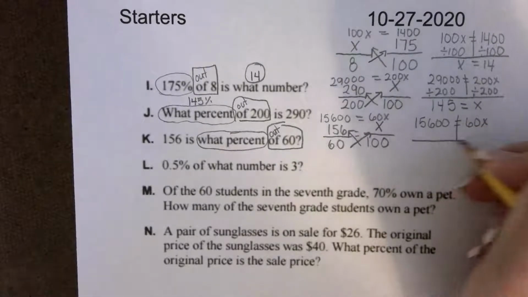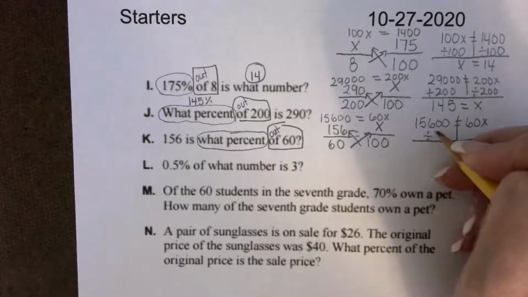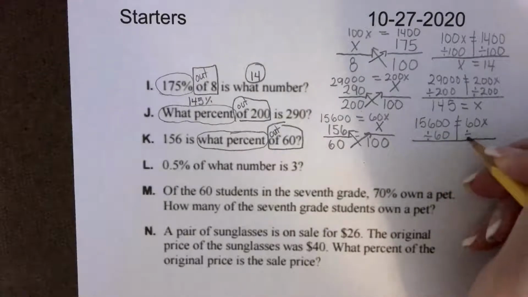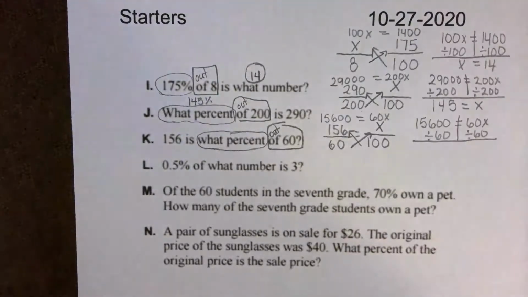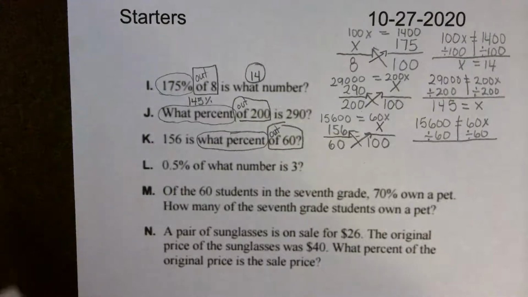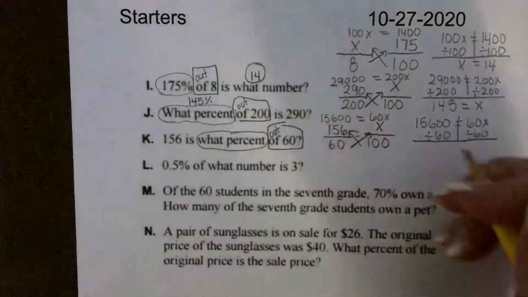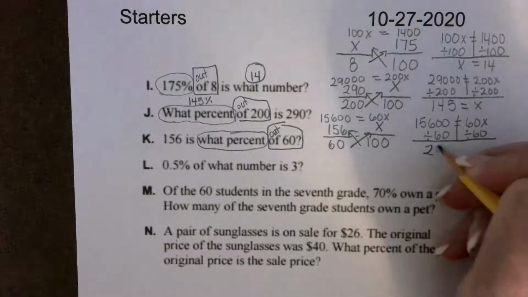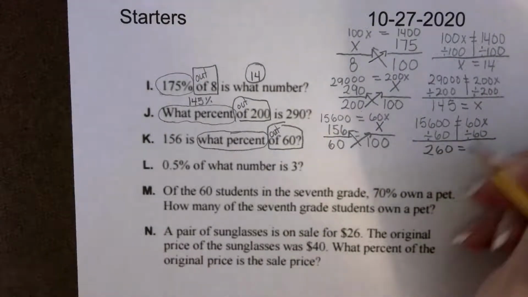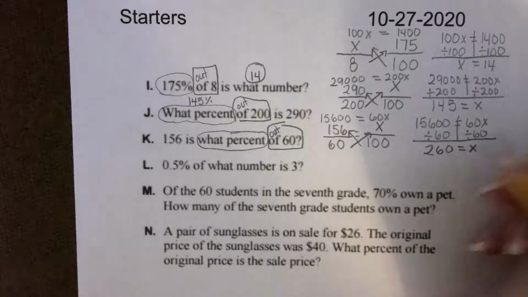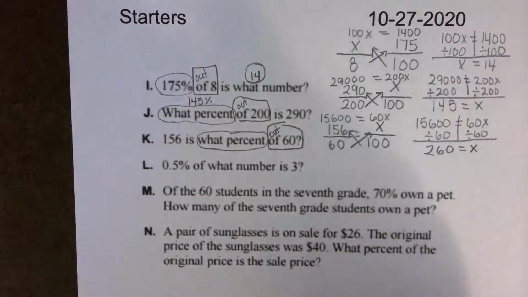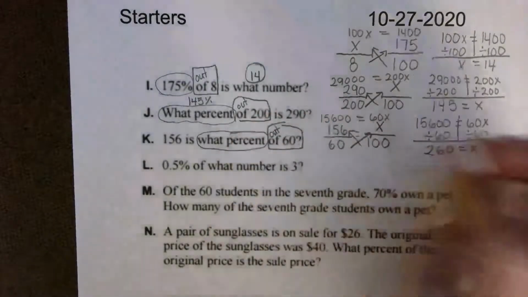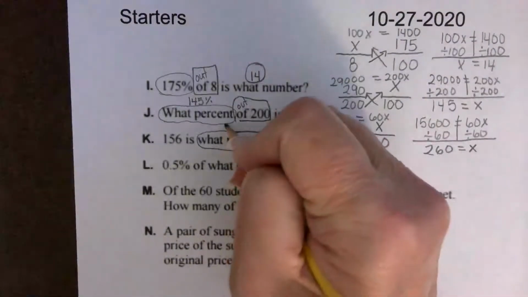To find out what that number is, we're just going to divide by 60 on both sides. 15,600 divided by 60 is equal to 260. And 60 divided by 60 leaves me with just that x that I was looking for. So the percent is 260%.